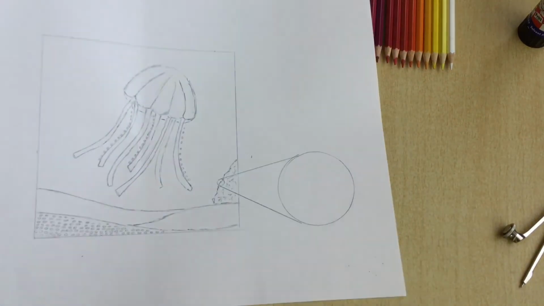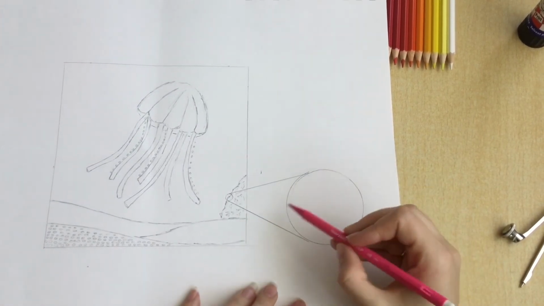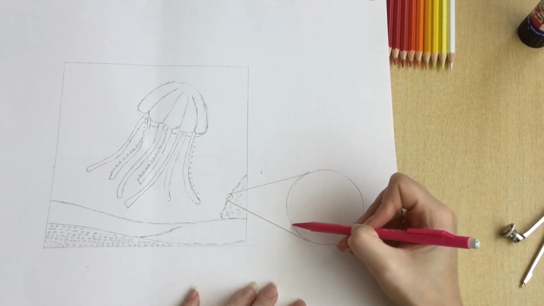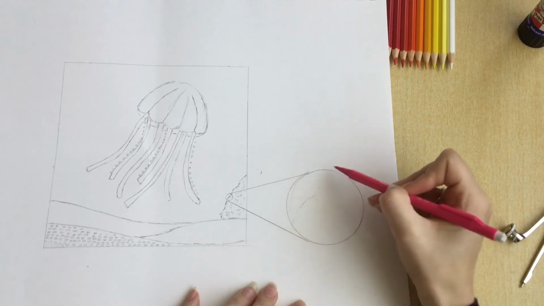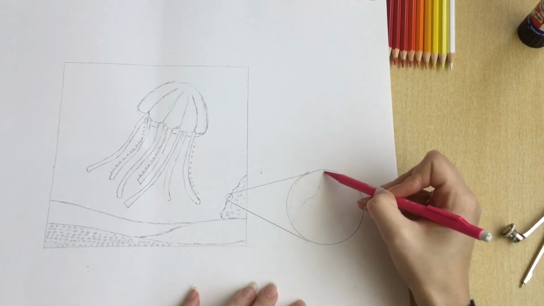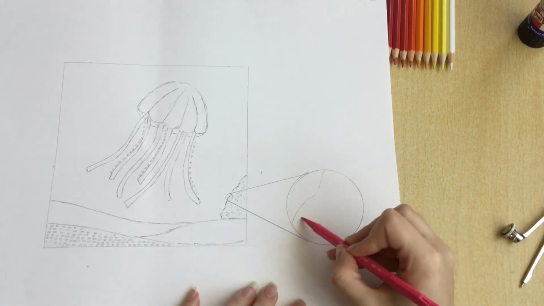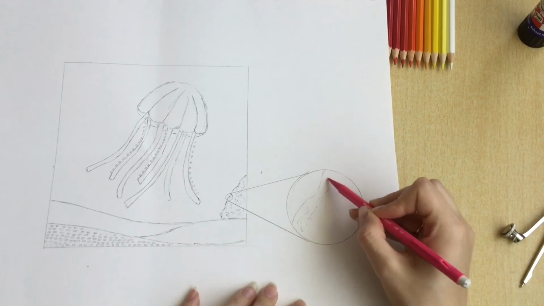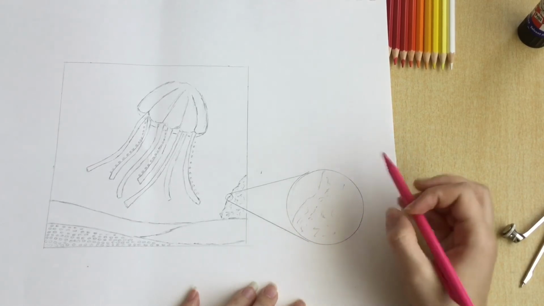Okay, see what I've done there? And then within there, what I would then draw is just this section from my smaller drawing, sorry. Now, what you want is to start adding in your designs, your drawings.